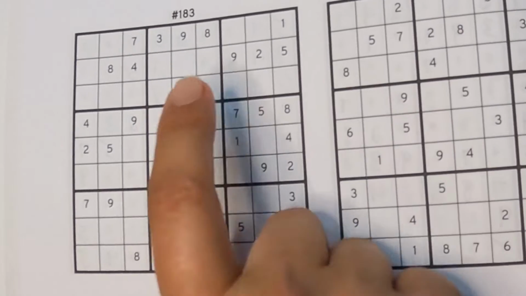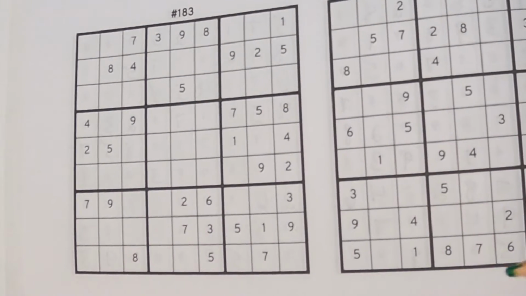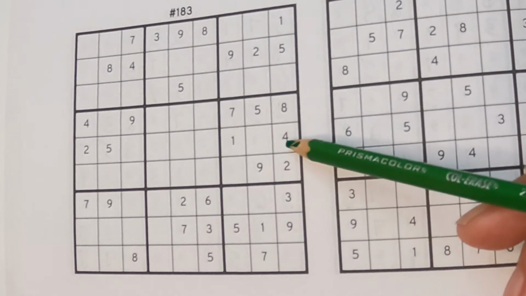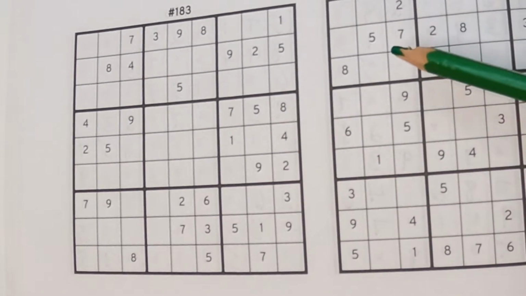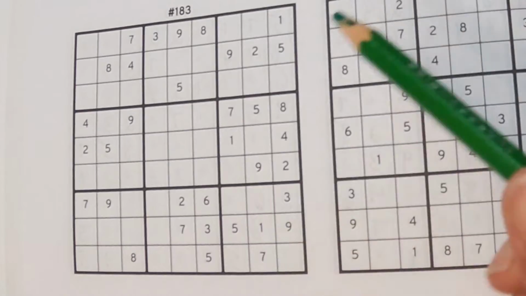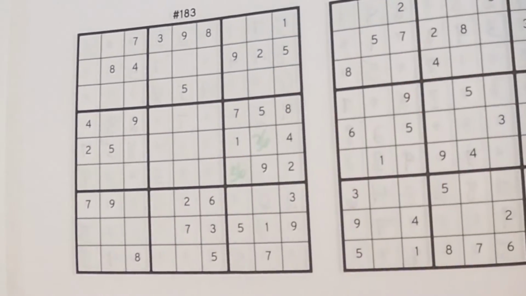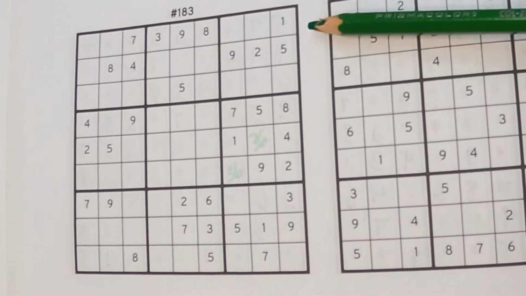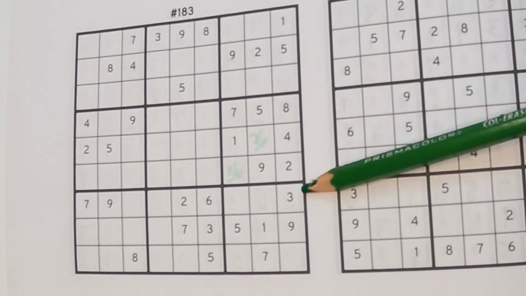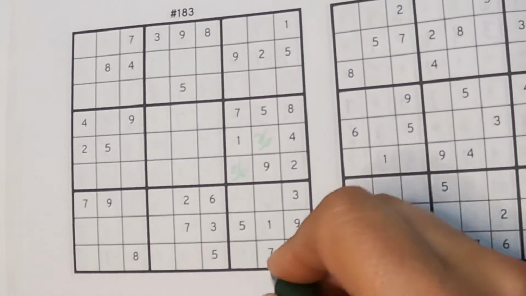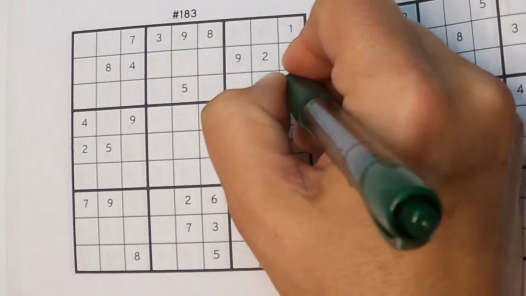Looks like today we're doing puzzle number 183. If we start with this box, we're missing 3 and 6. And I don't see any help. So 3, 6, 3, 6. If we look at this column, we're missing 6 and 7. We've got a 7 here, so 6, 7.